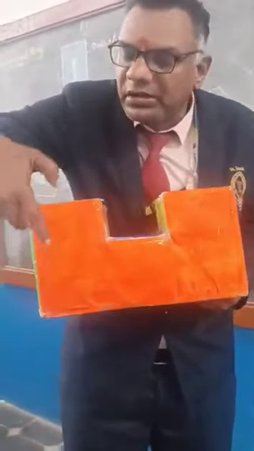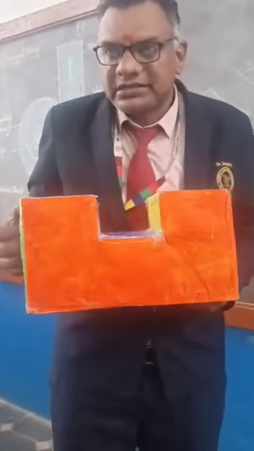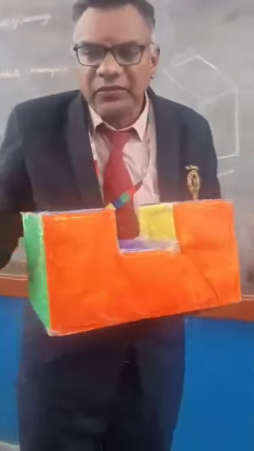Only this orange part is visible, right? Next, if you're coming for side view, it is the same thing. So it is a green color. So 1, 2, 3, this 4 line is visible.